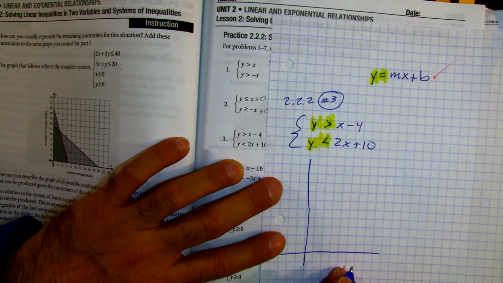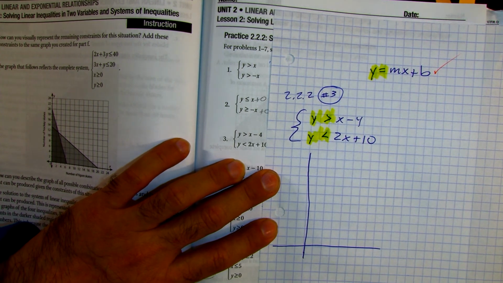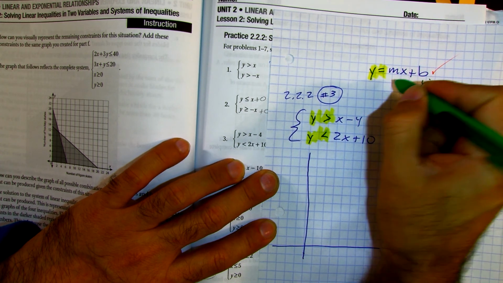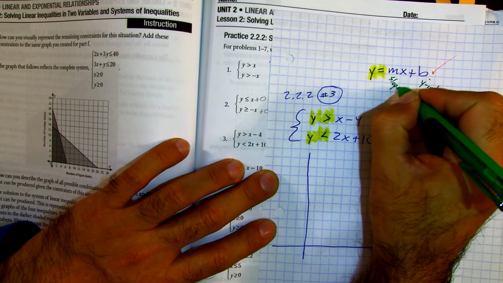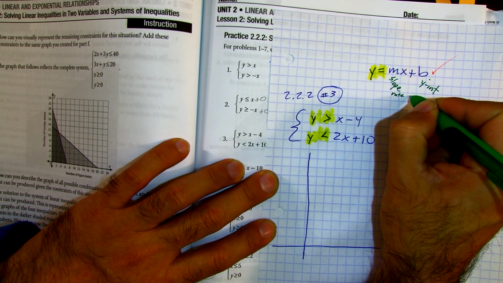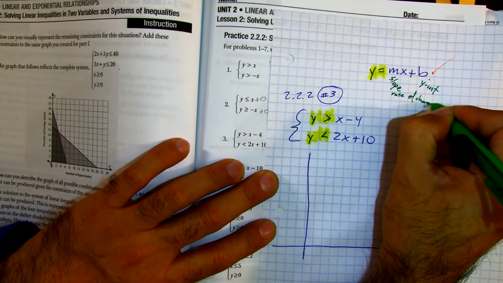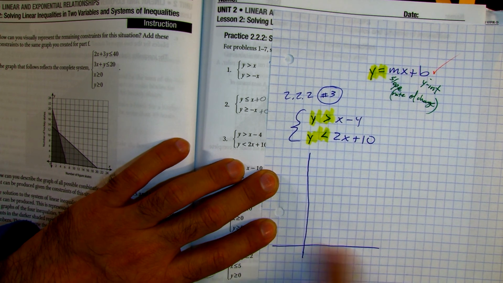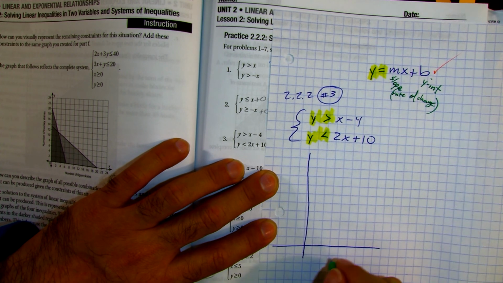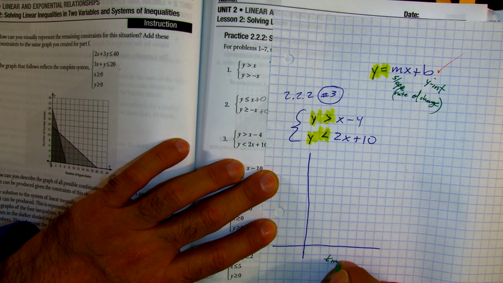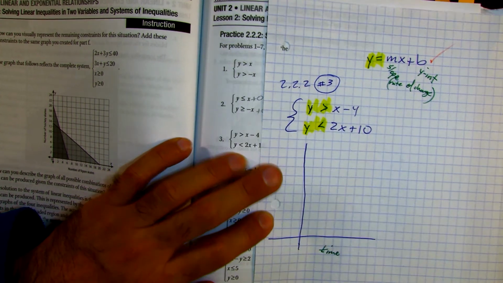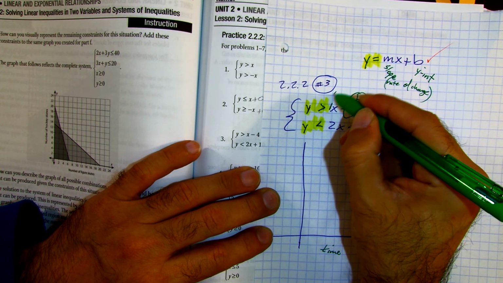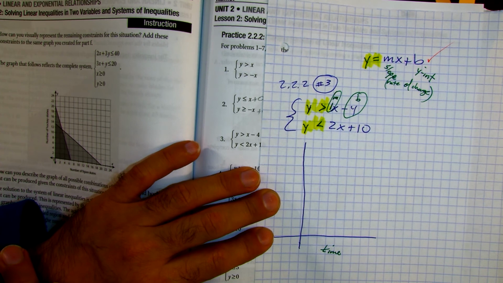Now remember that this is the y-intercept. That's our initial amount. This is our slope. It's also called the rate of change for these type problems because it is an amount of growth or decay over time. With these problems, generally the y-axis is time. Looking at this first one, my b is -4 and my slope is 1. So I just need to go to the location on the graph where I have -4.